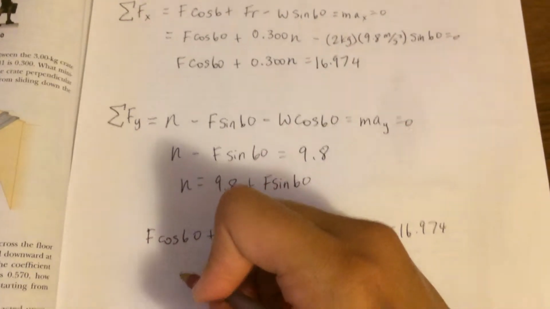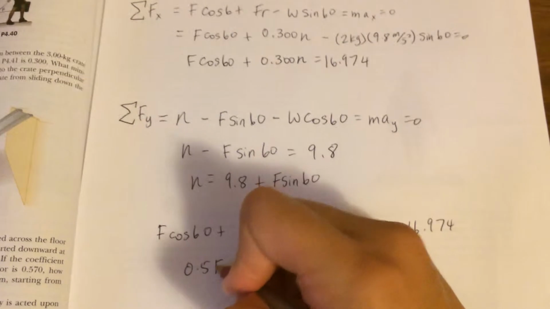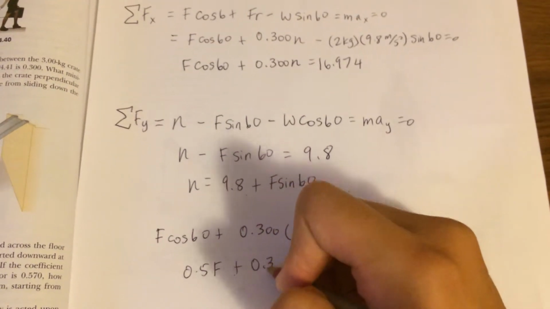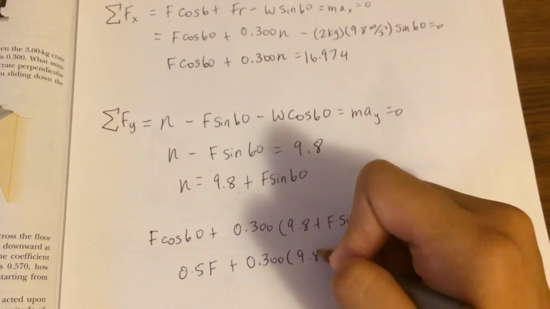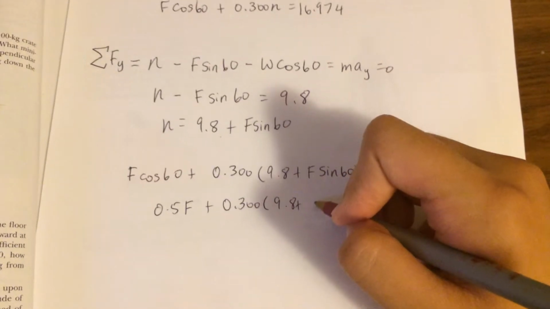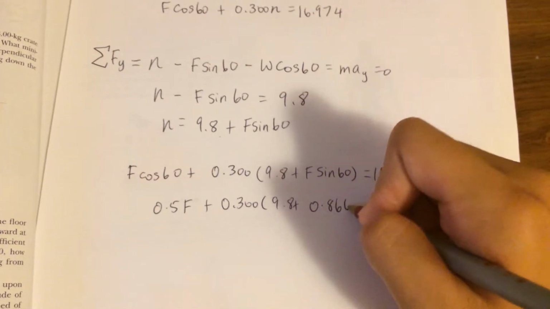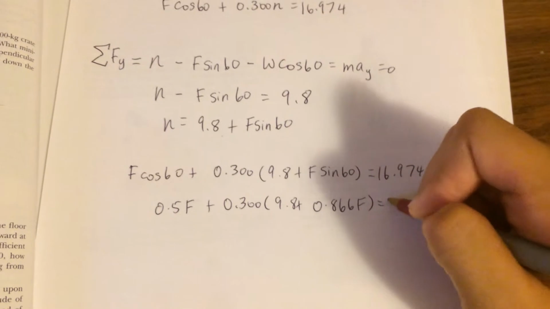And then cosine 60 is 0.5. F plus 0.300 times 9.8 plus sine 60 is about 0.866 F equals 16.974.